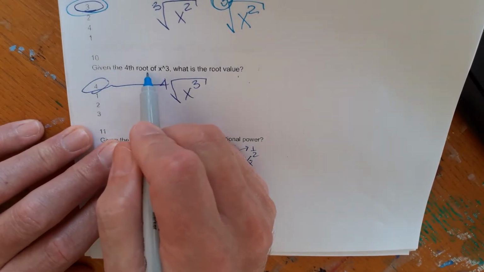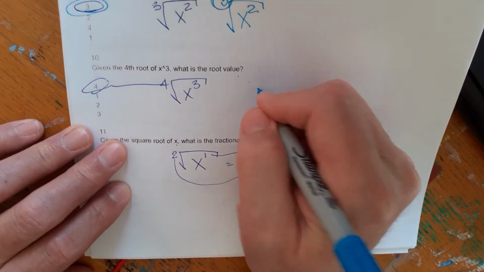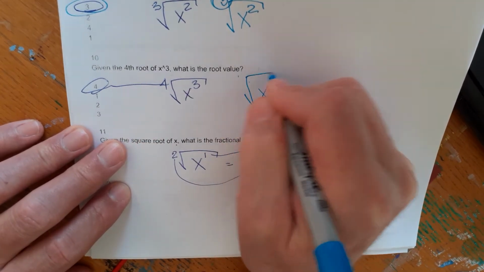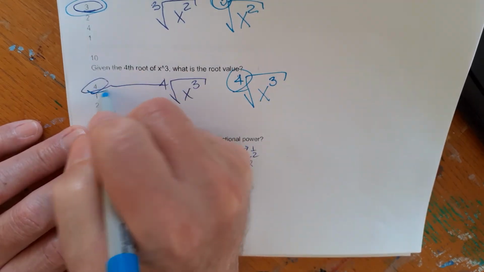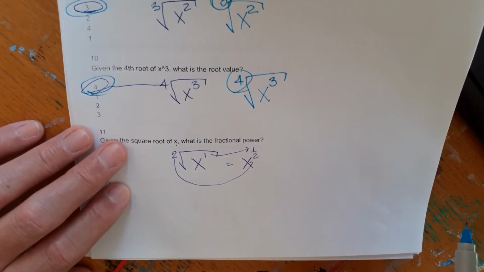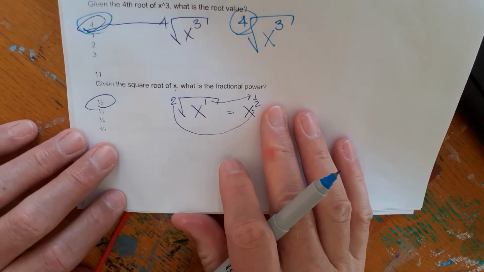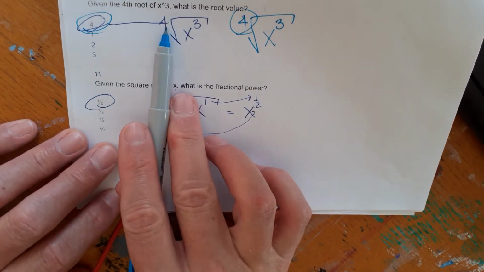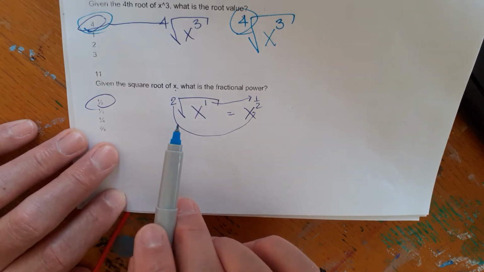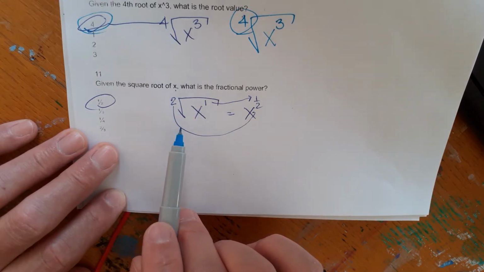Given the fourth root of x cubed, let's draw it out. X cubed, fourth root. What is the root value? 4. They told us, we drew it, we answered. Basically testing us on the position of power and root and the vocabulary used to describe those positions, right?